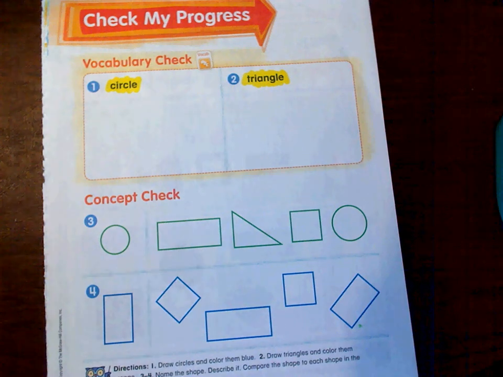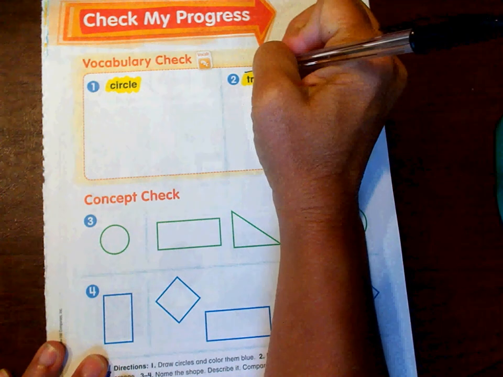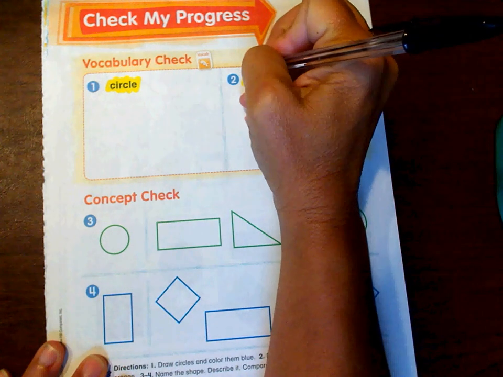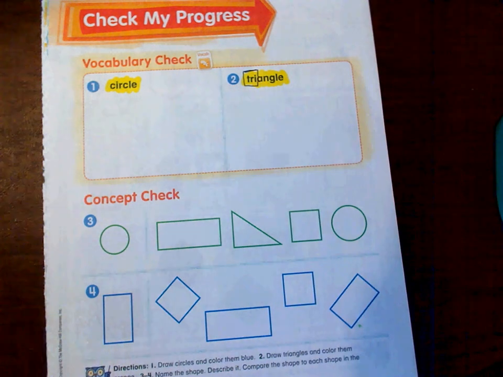In box number 2, we're going to use this prefix, the beginning part of this word, to help us with this one. Remember, this is a triangle. I want you to draw some triangles, and I want you to color those orange. So you're going to draw some triangles. How many sides does a triangle have, boys and girls? You're going to draw some triangles and color them orange.